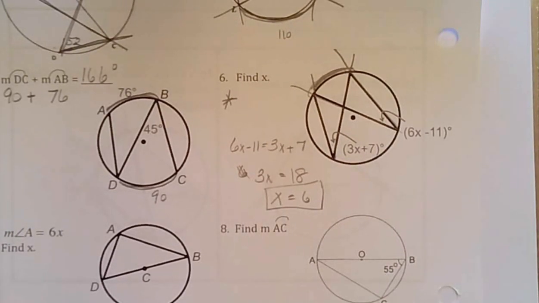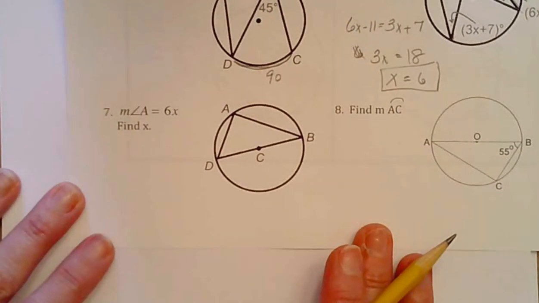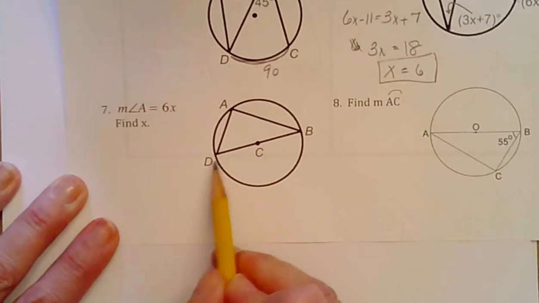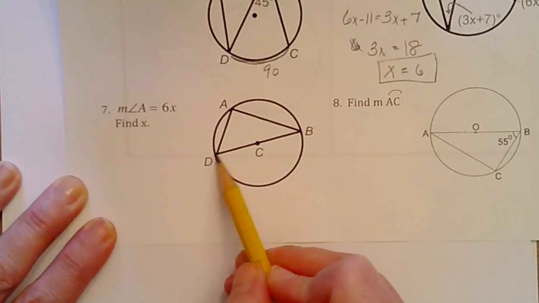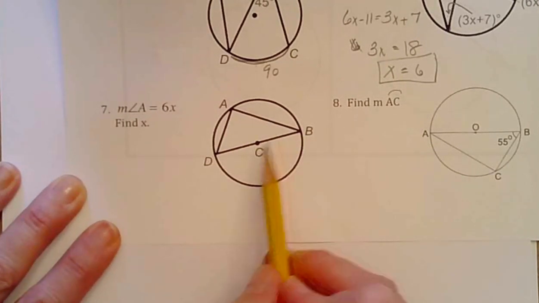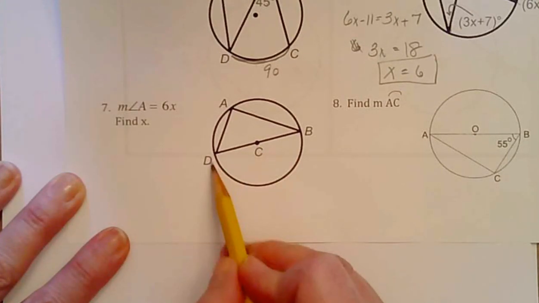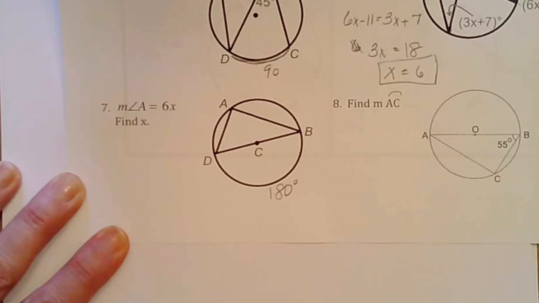Yep. Number 7. Okay, so here is number 7. Oh, look at your picture. Hopefully when you look at this picture, you see a diameter. There are no numbers in here, but they give you a diameter which tells you that you have a semicircle of 180 degrees.